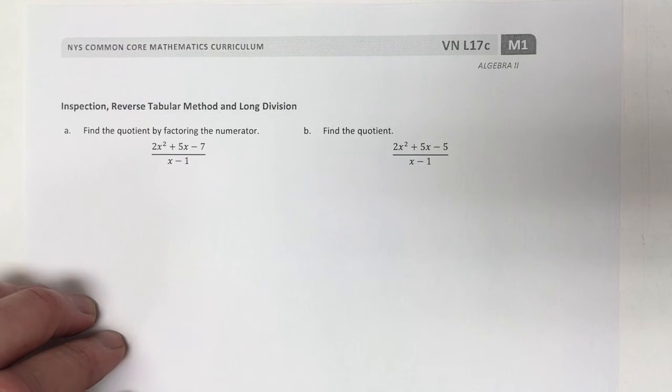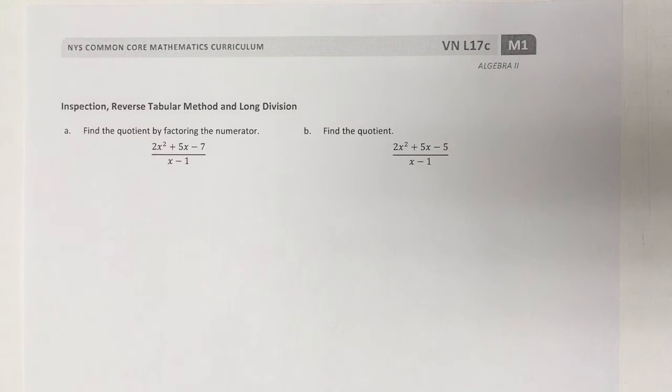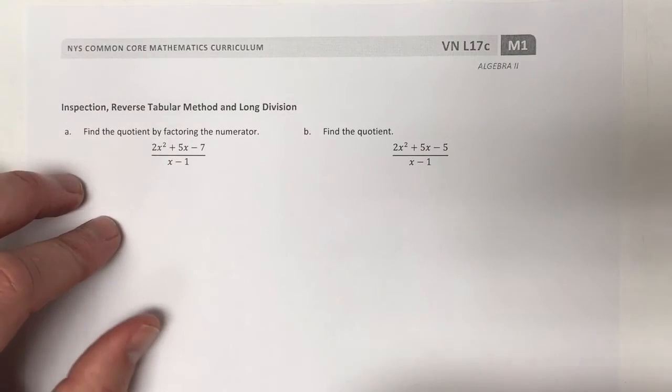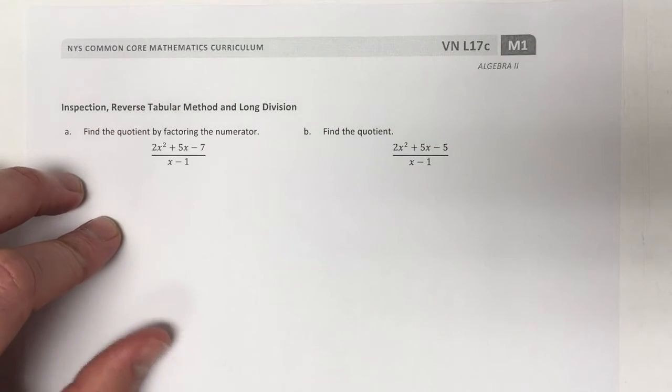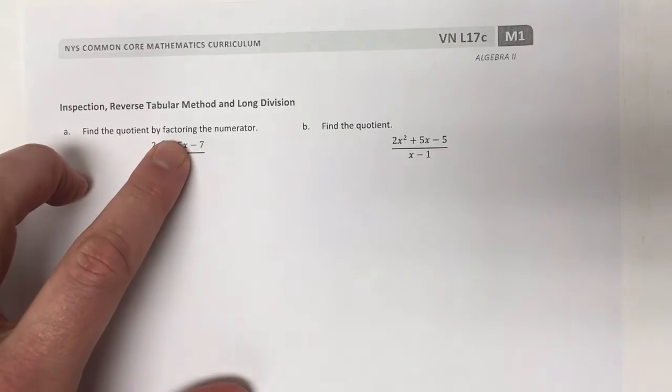So what we're going to do is start making connections back to how we dealt with that mixed number in the previous problem, and look at it in terms of rational expressions where we have variables in the numerator and the denominator. And so it says to find the quotient by factoring the numerator.